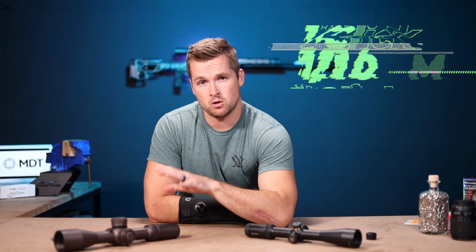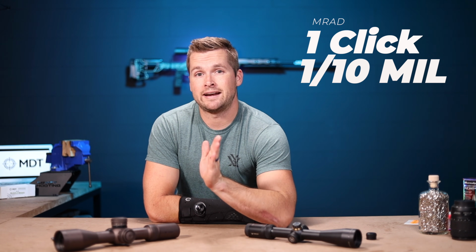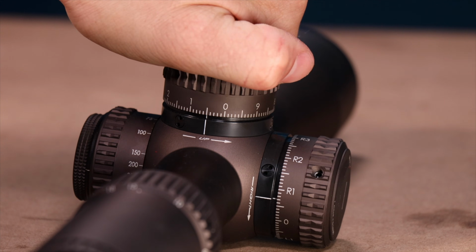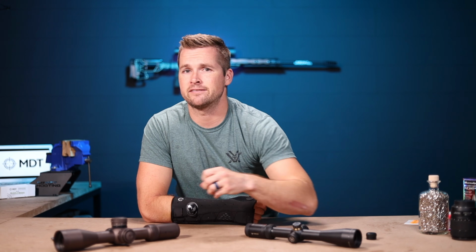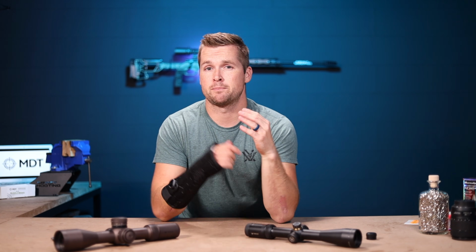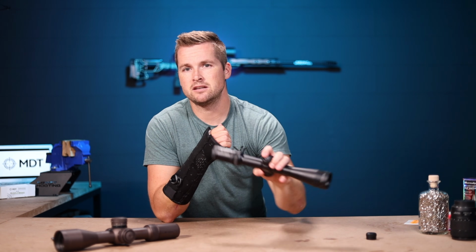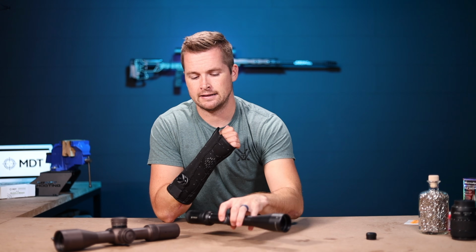On a MO based scope, or MRAD, it works in a 1 in 10 system. Every click is 0.1 mil. Now that really doesn't make a big difference if you're not shooting a lot, but later when we look at the side-by-side ballistics, depending on what sport you're doing, it may actually play quite a role in your decision-making process. Now let's jump into the MOA-based system in a little bit more detail.